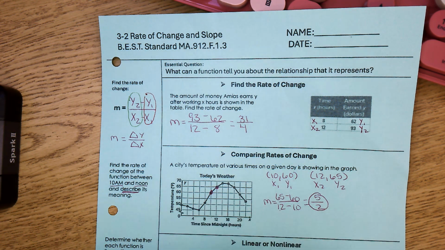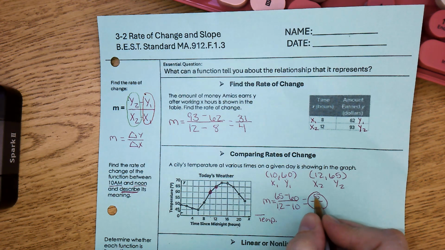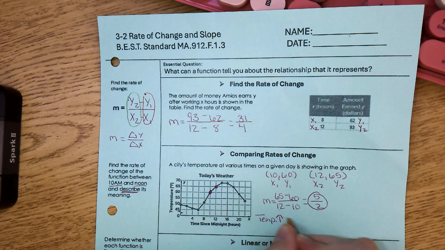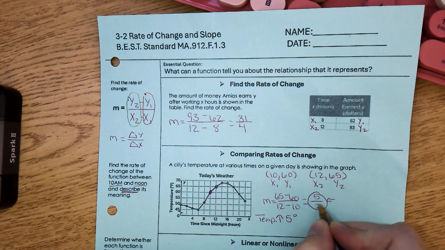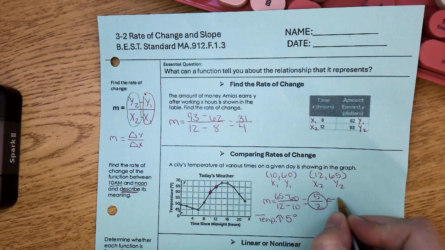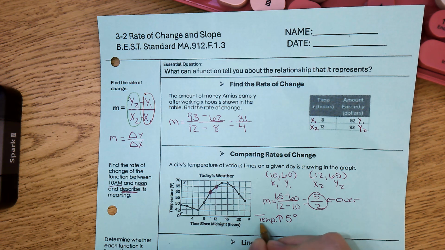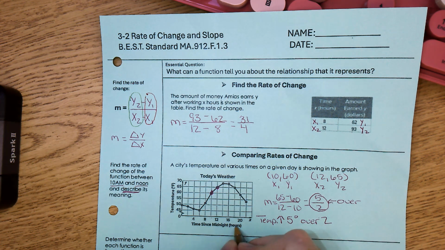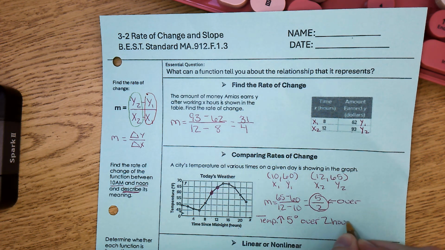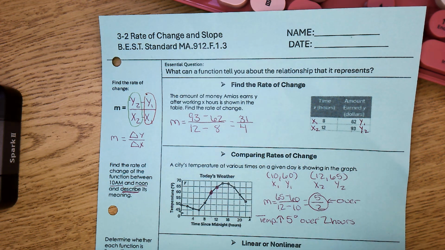Your y is temperature, and this is positive, so it goes up 5 degrees. We're talking about Fahrenheit, so we're talking about degrees. The fraction bar means over. So the temperature goes up 5 degrees over 2 hours, simply using the labels you have.